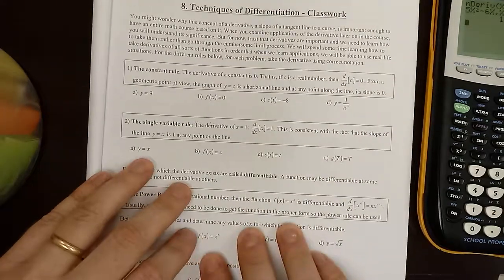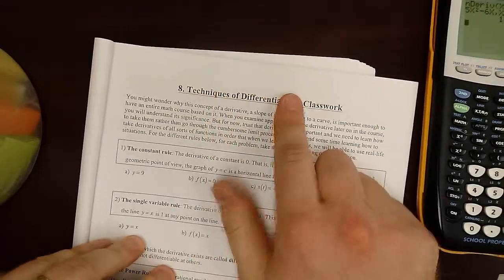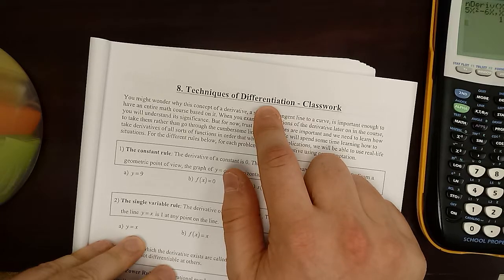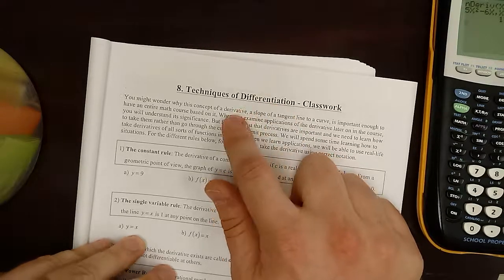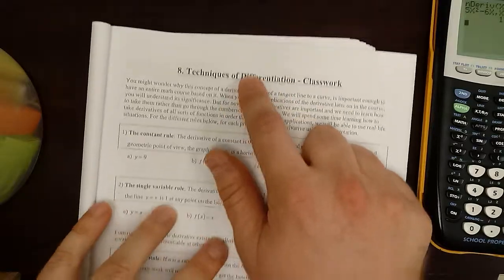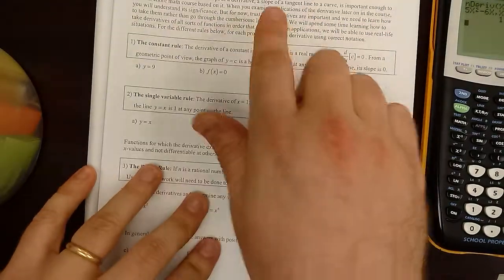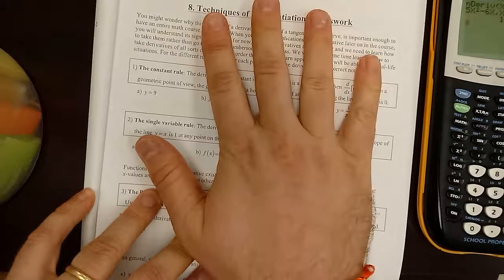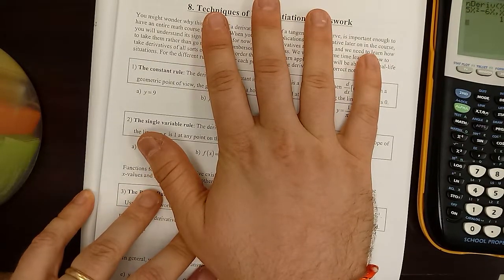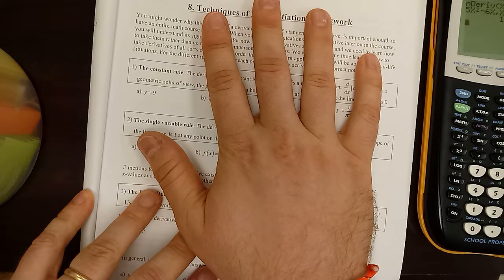Okay, so remember that differentiation is like the verb form of derivatives. If you want to take the derivative, you're going to differentiate. Remember that the derivative is the slope of something. So all of these come back to, if you know the slope of something, then you know its derivative.